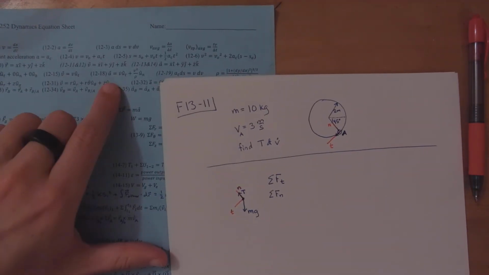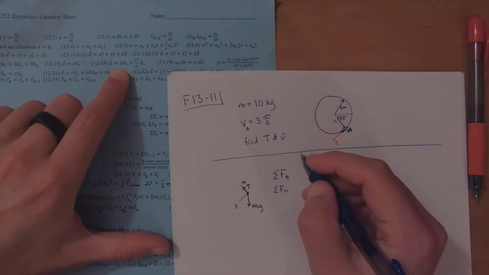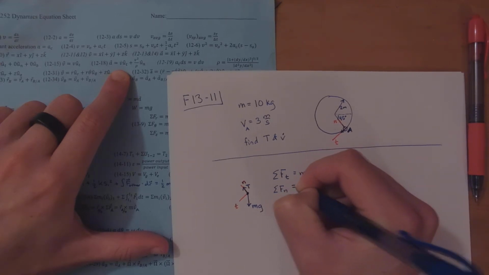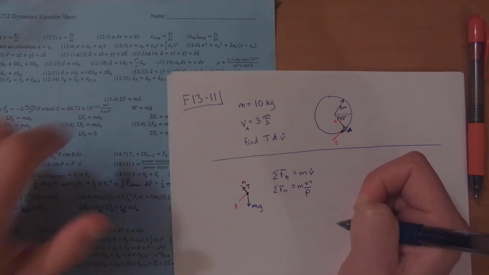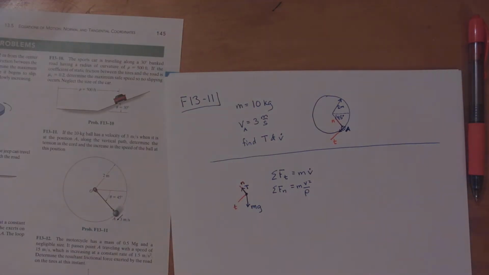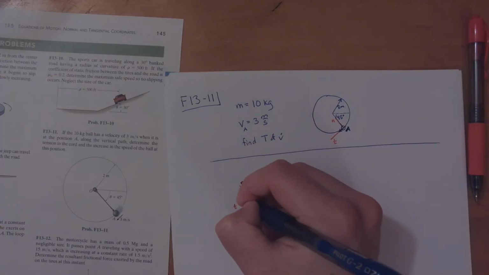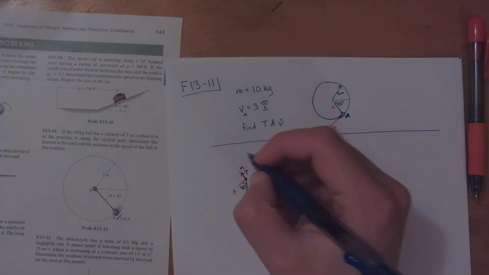Then I go back to equation 12-18, and I see that the tangential component of the acceleration is v dot, so this is m times v dot, and the normal component of the acceleration is v squared over rho. So before I can apply these equations, I have to break the force of gravity down into components. Conveniently, this angle is 45 degrees, which means that angle must also be 45 degrees. And since sine of 45 degrees is equal to cosine of 45 degrees, it does not matter which angle you use.